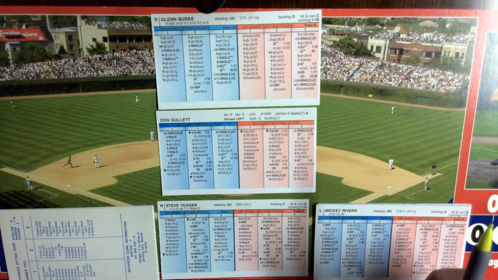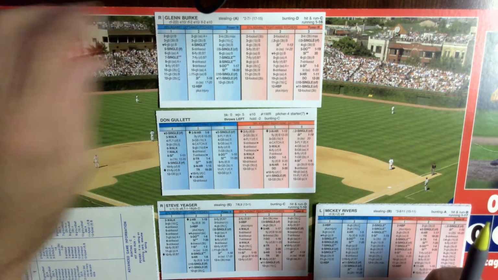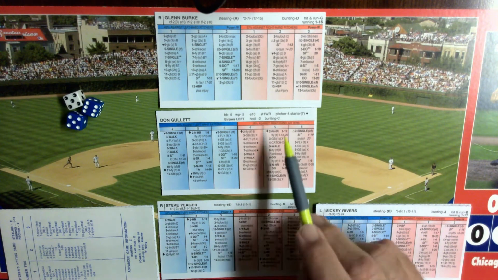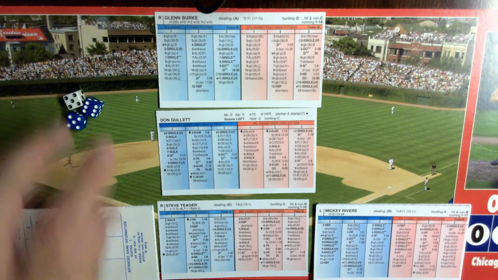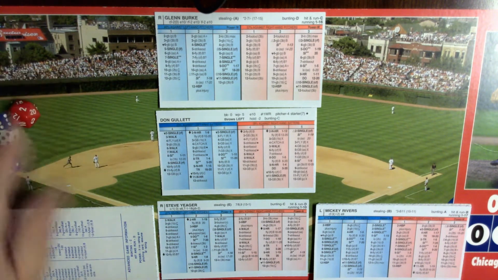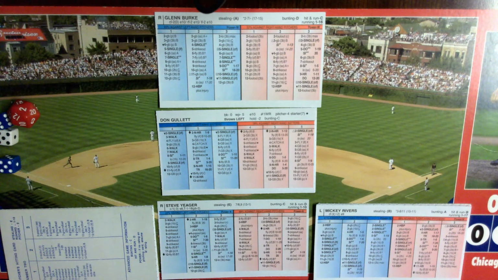All right, so the roll, that's a 5 and an 11 against a right-handed batter. 5 and an 11 is a ballpark effect single. So on a 1 through 8, it's a single, 9 or greater, line out to the shortstop. So Burke is safe at second. He's able to get back on the line out to the shortstop for the first out.